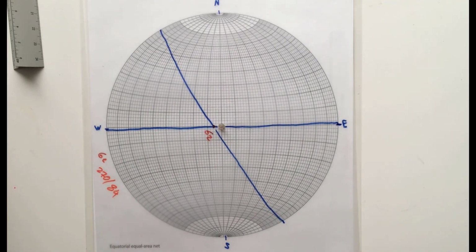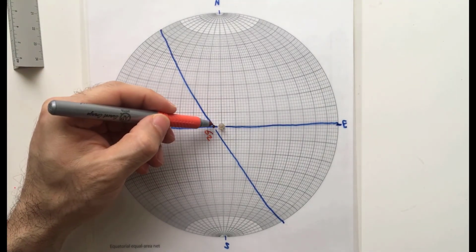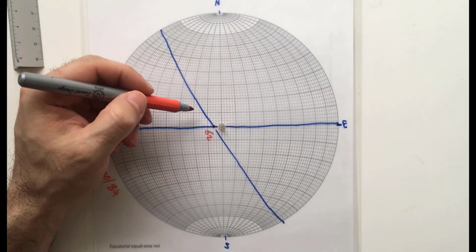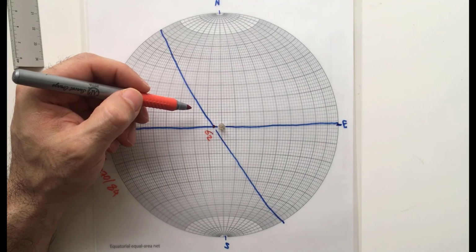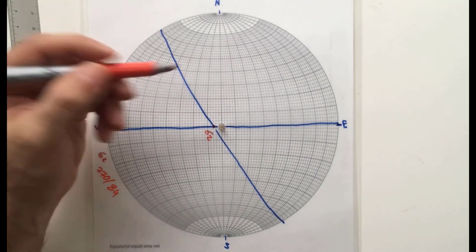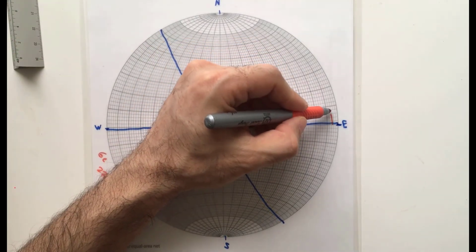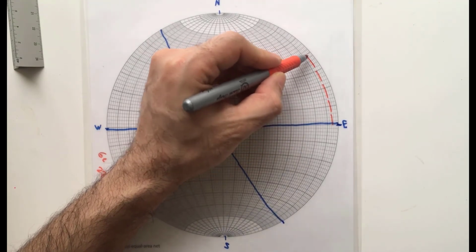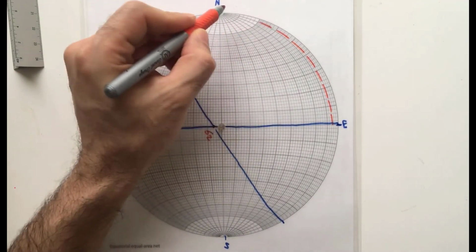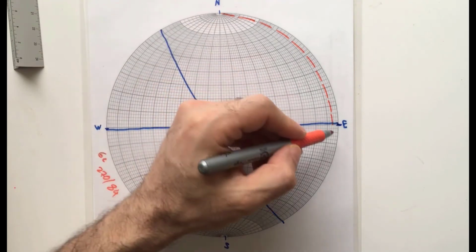That's the trend and plunge of sigma 2. I need to draw the profile plane, so 90 degrees towards that direction. That's the plane of sigma 1, sigma 3. Here we have 6 degrees, so it's easy. I count the other way around, 6 degrees, and I trace the great circle.